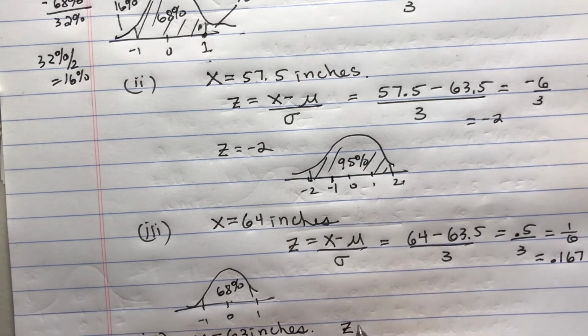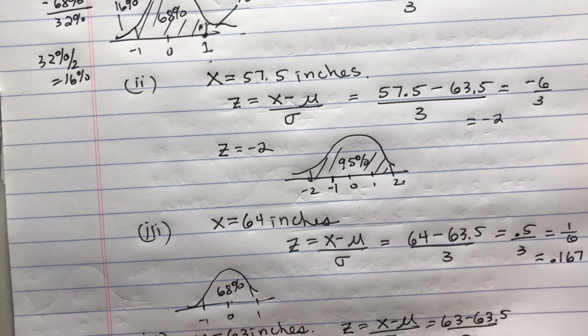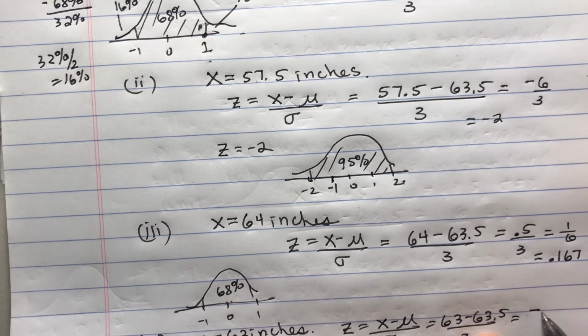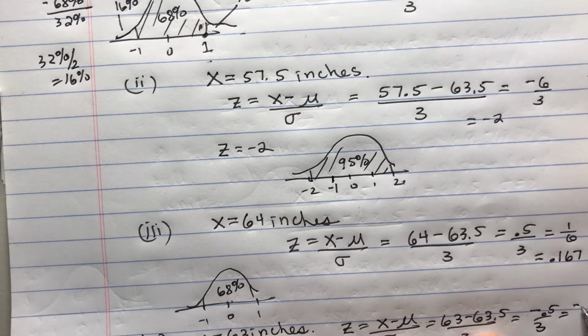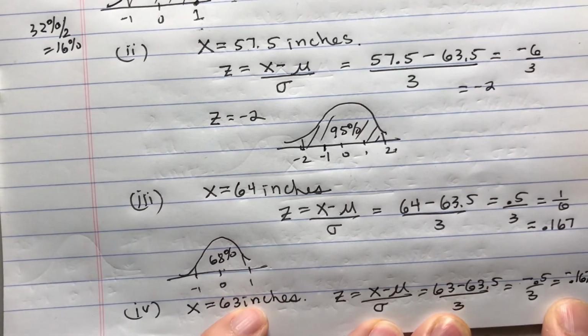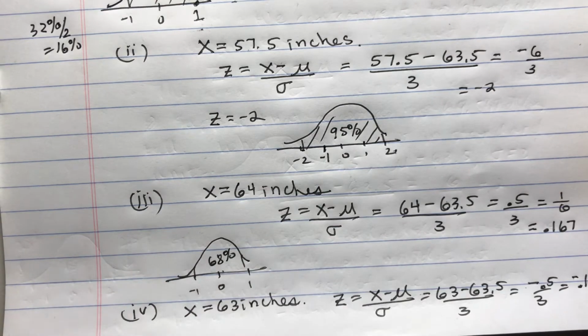So Z is X minus mu over sigma. So this is 63 minus 63.5 over 3. So this is negative 0.5 over 3. If you put this in the calculator later, this is also pretty close to 0 standard units.